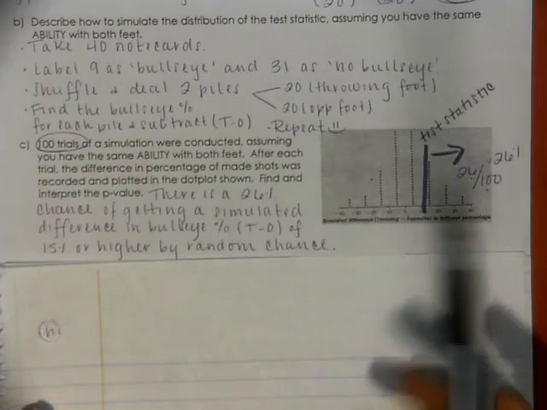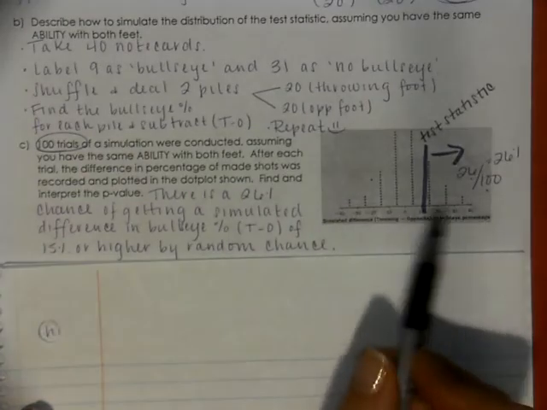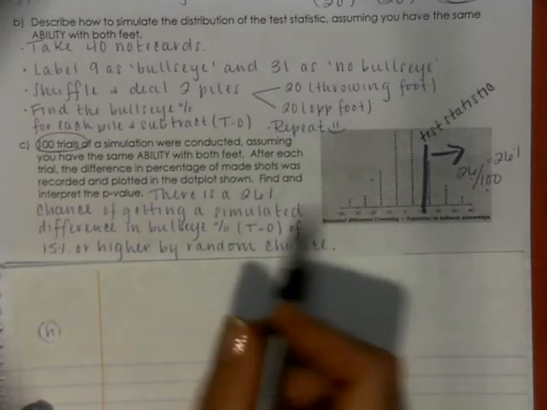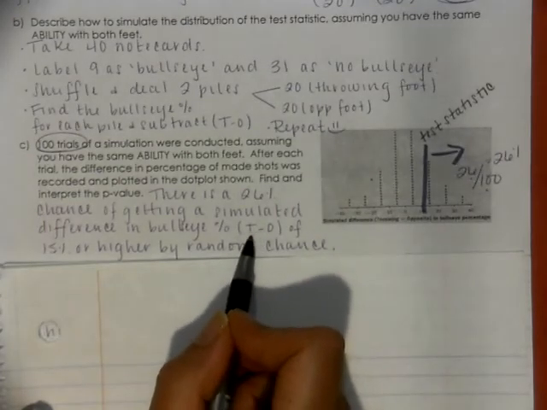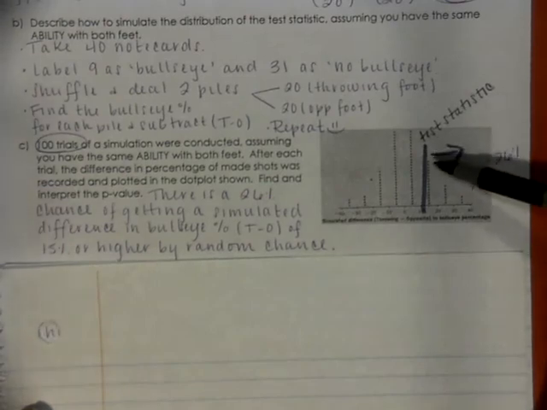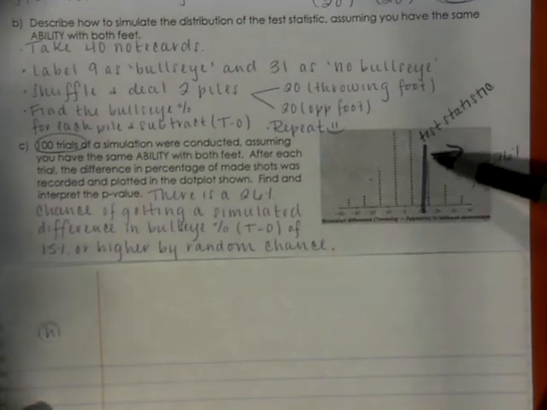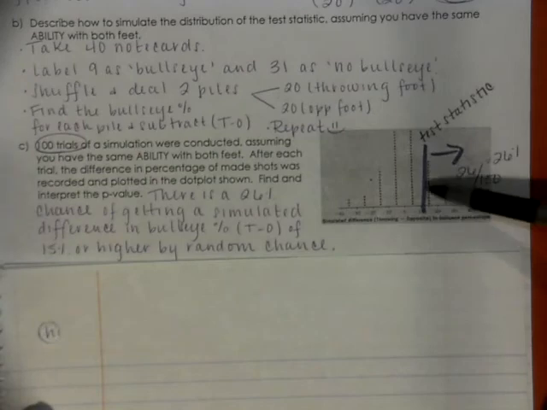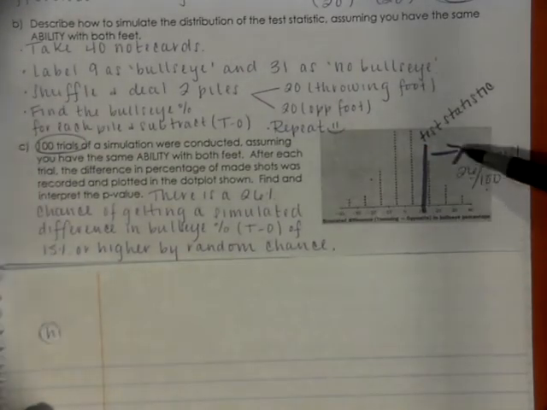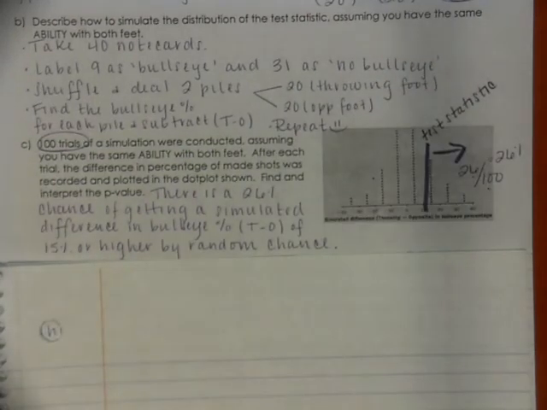Now, what do I write down? Use the label on your dot plot to help you. A simulated difference in bullseye percentage. And I do T minus O for throwing foot minus opposite foot. Of what value? Well, what was our test statistic? Where do we draw our line on the dot plot? We're talking percentage here, so of 15% or higher by random chance. Okay, 15% or higher by random chance.